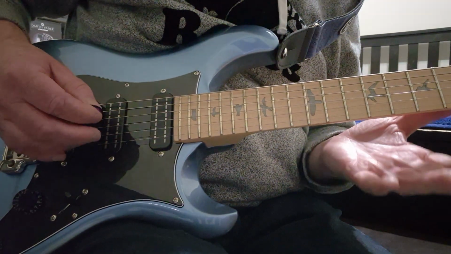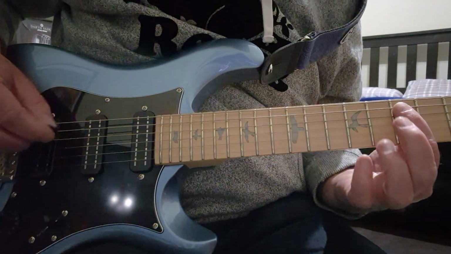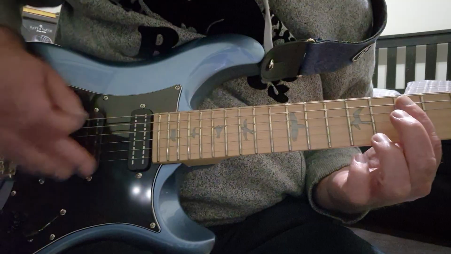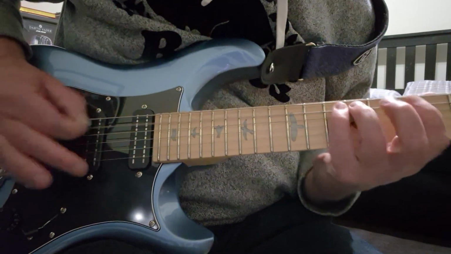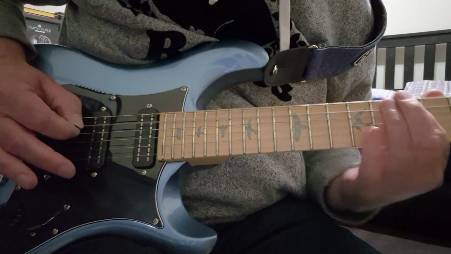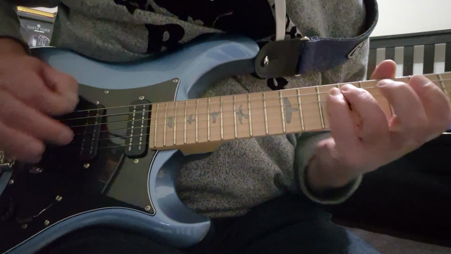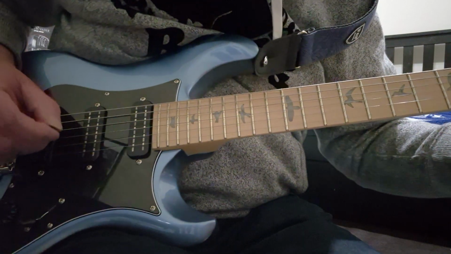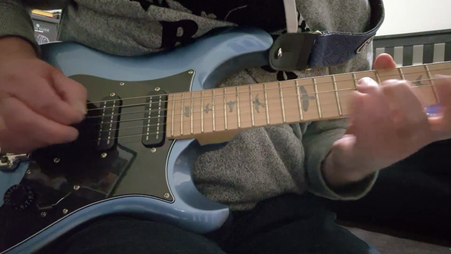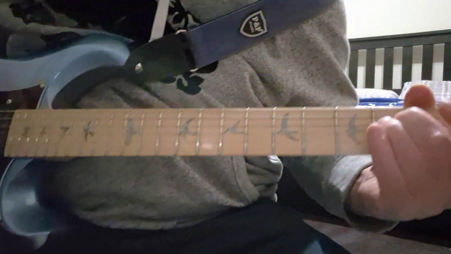Now, back to my E minor scale. 7th fret, 5th note. This is how you get things like Ozzy. Remember, we're ignoring the pinky there, and we're doing things like that, and you can do really quick runs, right? E minor.